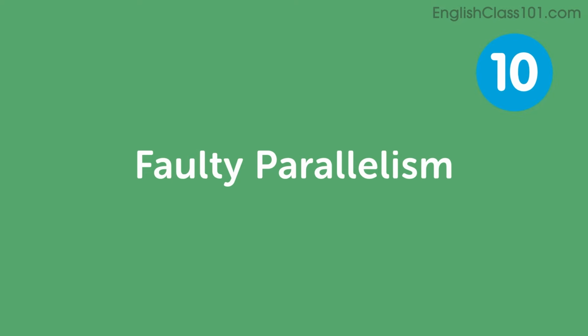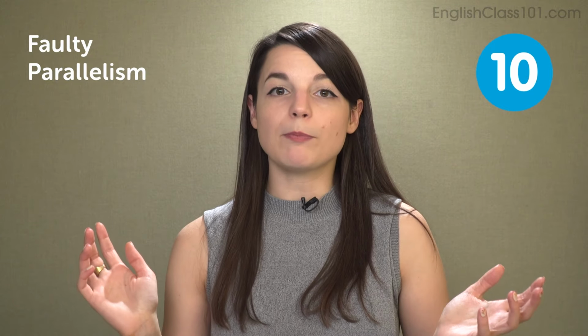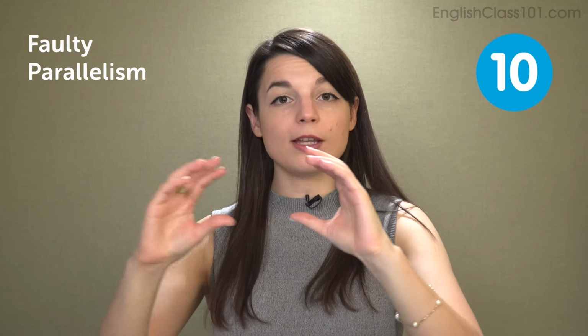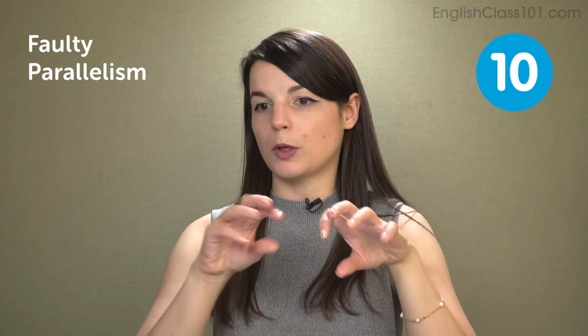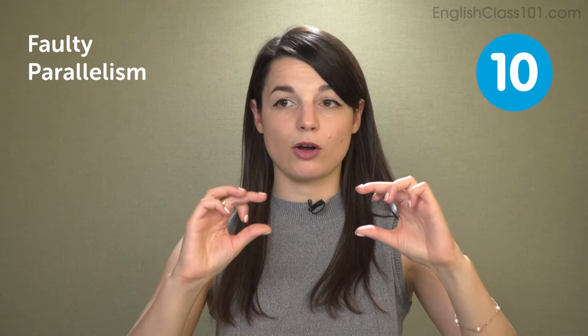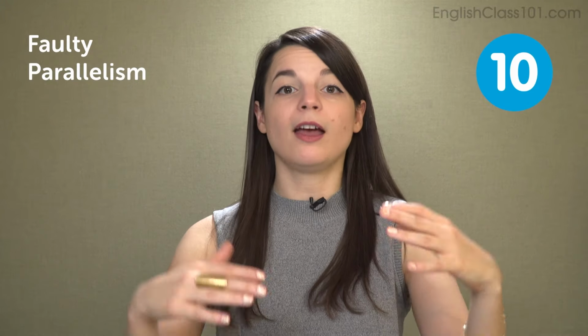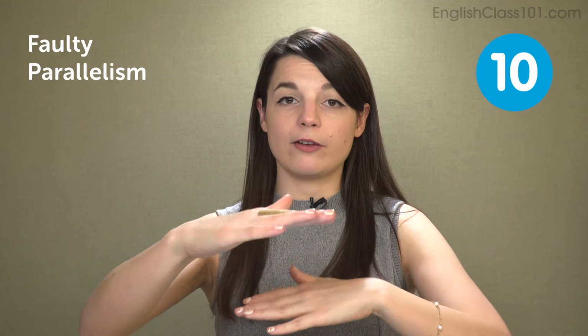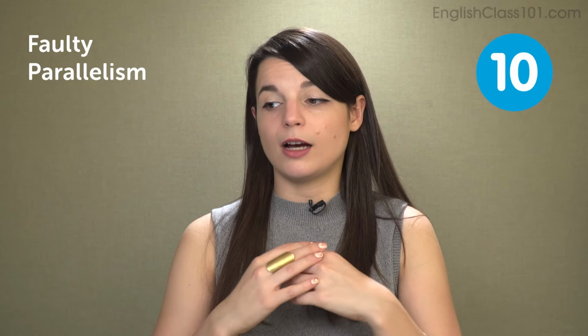Faulty parallelism. The next one is faulty parallelism, a grammatical function where all the items in a list, or in bullet points as well, should have the same grammatical type of expression. By that I mean if you're using a noun phrase for everything, all the items should be a noun phrase. If you're using verbs or complete sentences, depending on your situation, the grammar of each one of those items in the list should be the same.